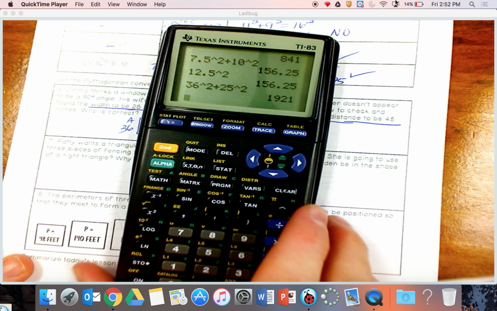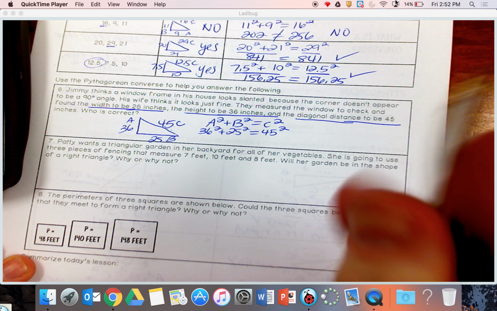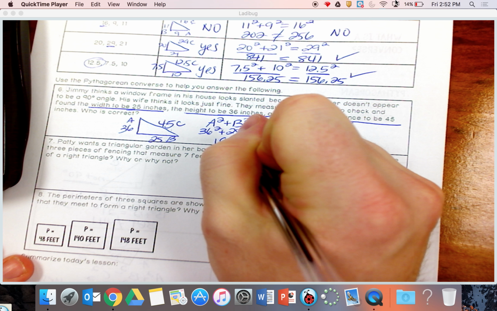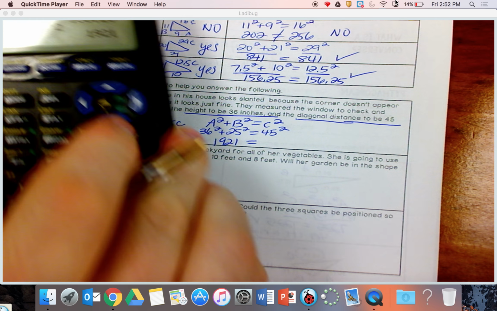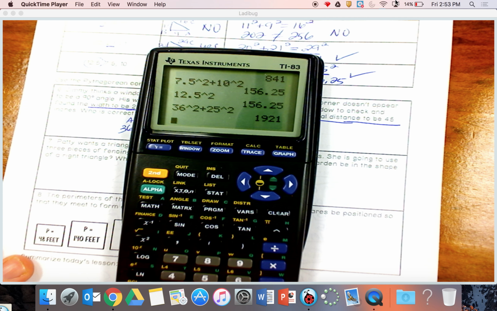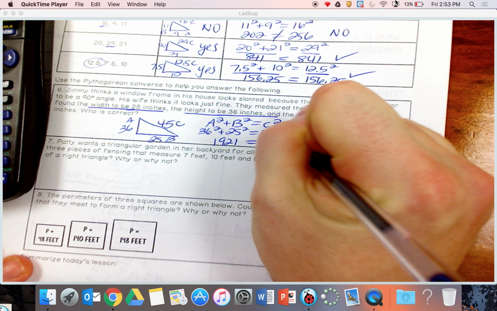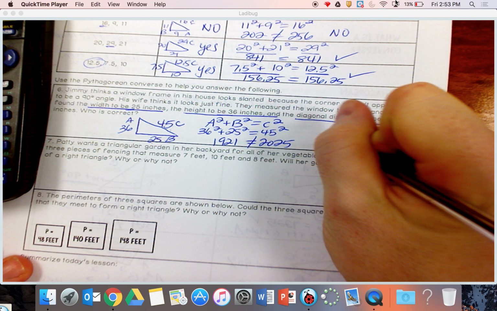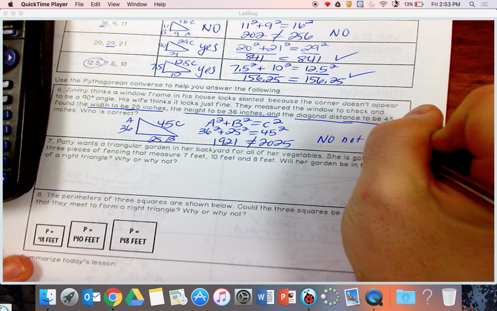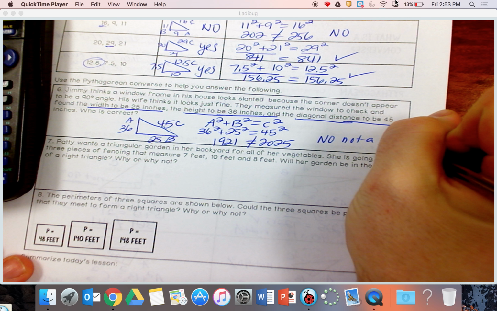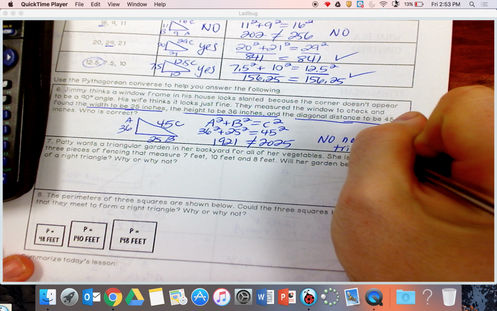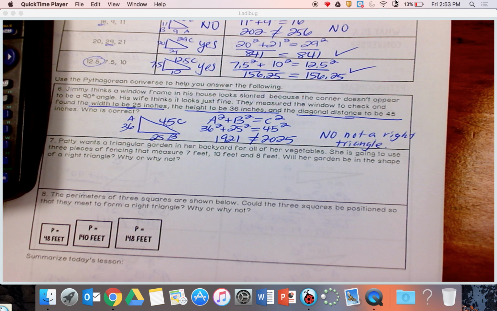That gives me a big 1921. Let's see what the other side is. It's got to match up. So I know that the Pythagorean theorem works. 45 to the second power is 2025. So this does not match up. So this is no. It's not a right triangle. Doesn't match up. Not a right triangle.